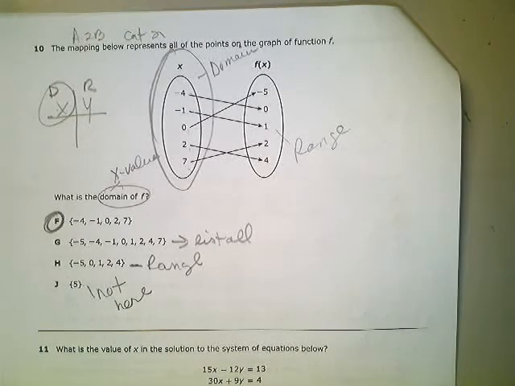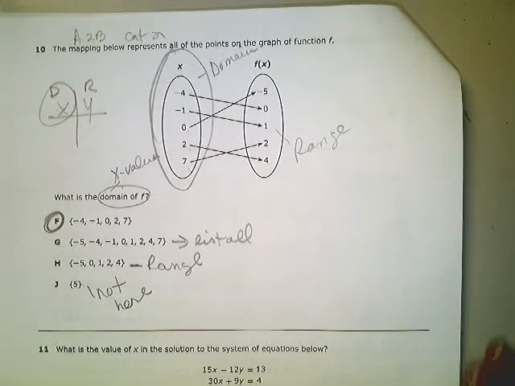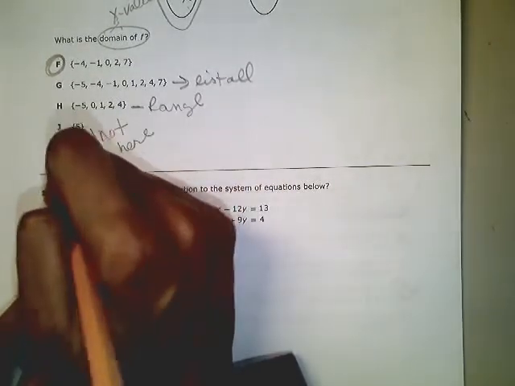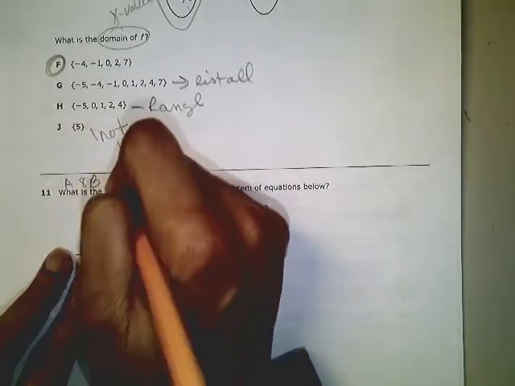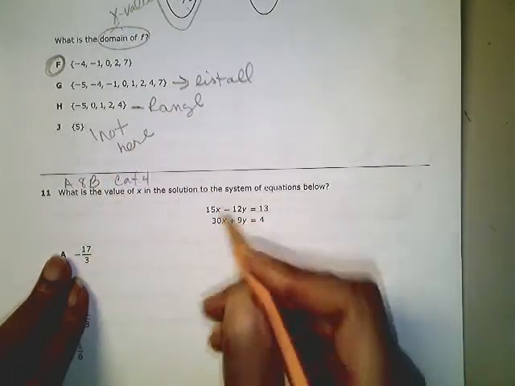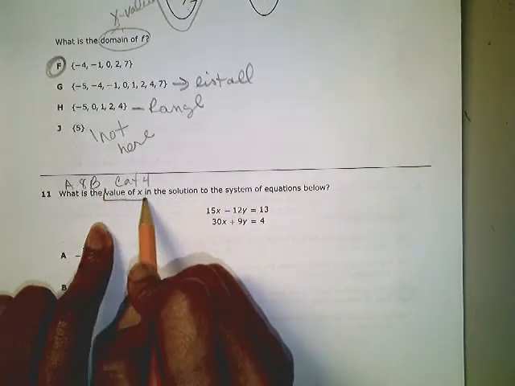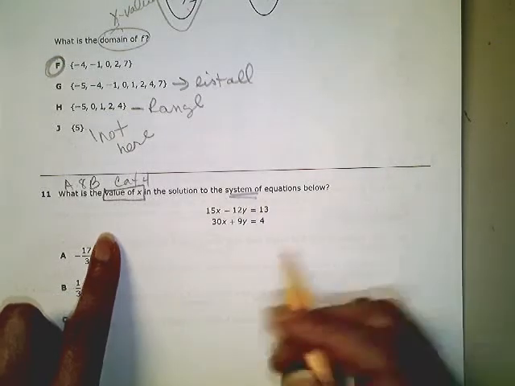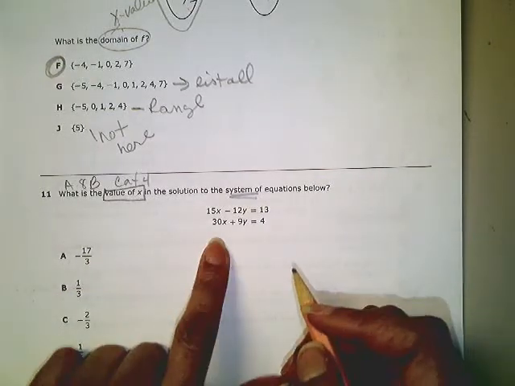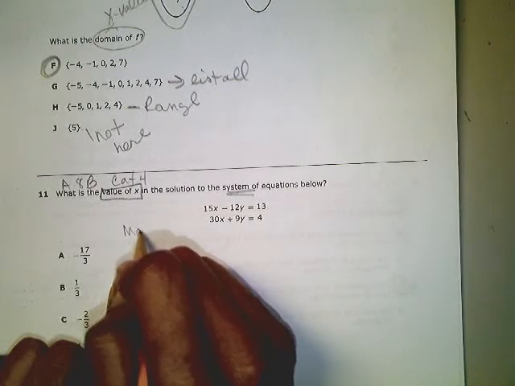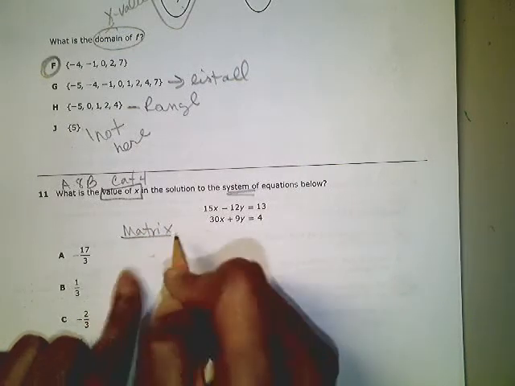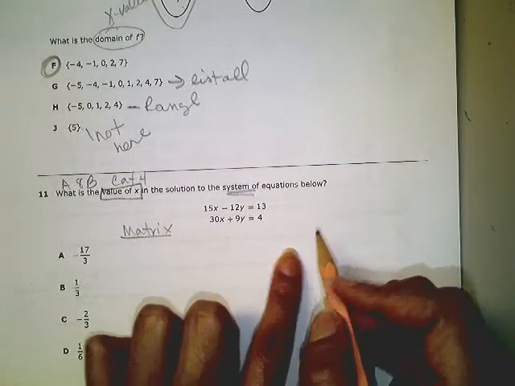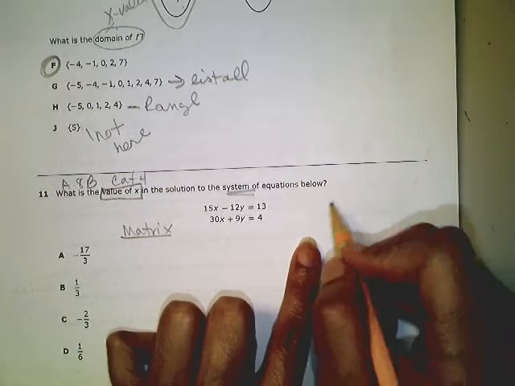Alright, I guess I can do one more with this video since I got cut short. Let's do number 11 since it's on the same page. Number 11 is A.8b, and this is category 4. It says, what is the value of X in this system? I'm going to show you two ways. I'm going to show you using the matrix, which is the calculator, and I'm also going to show you using elimination, because they're both in standard form, so I will use elimination.